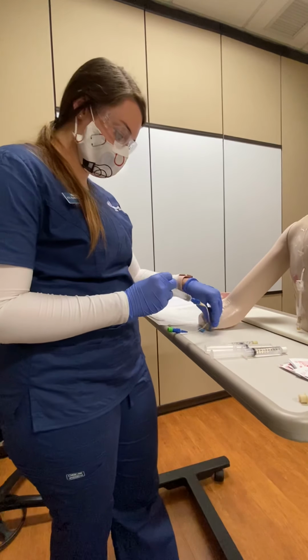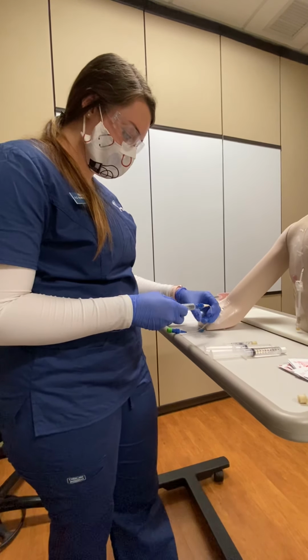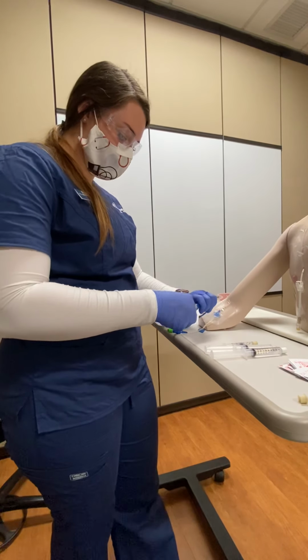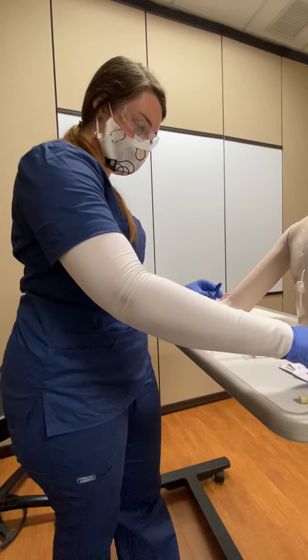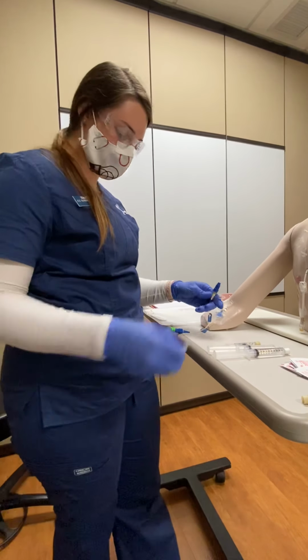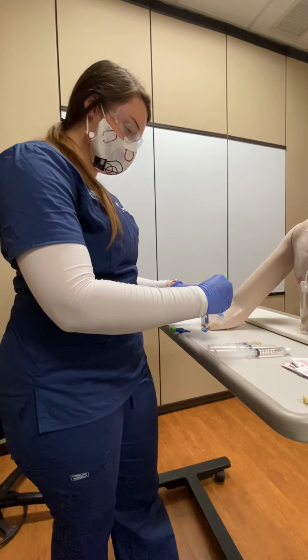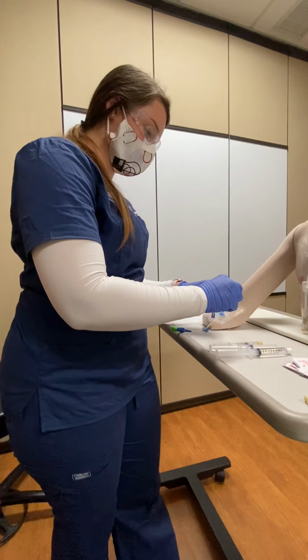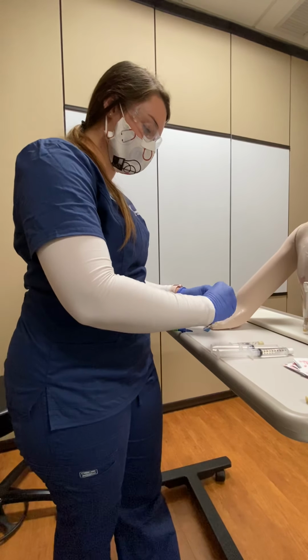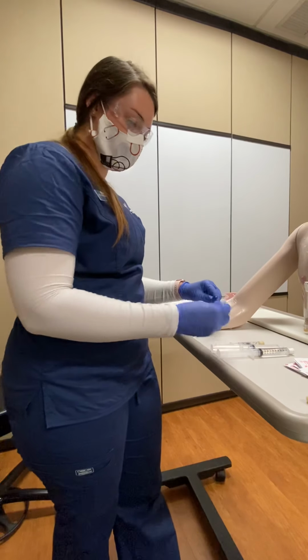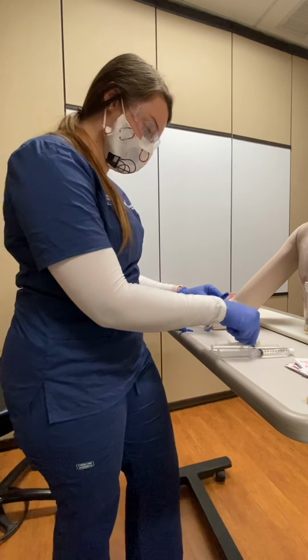Okay, I'm going to lock it. Clean. And then with this medication, I will administer over 2 to 5 minutes, and I will be observing Mary for any adverse reactions.